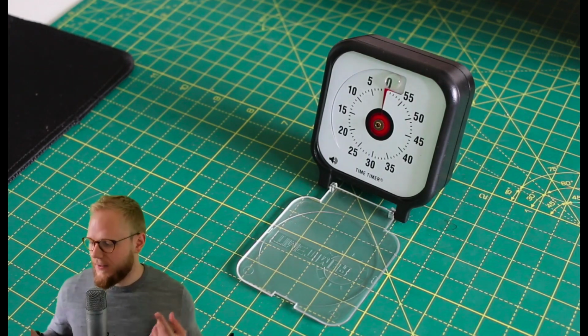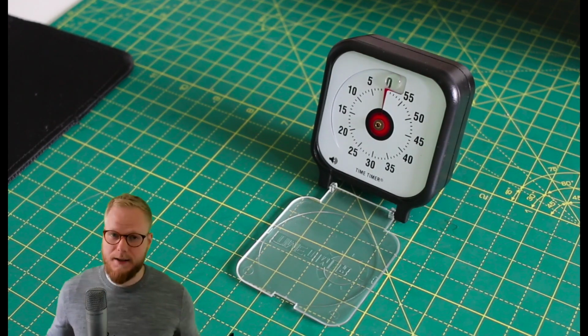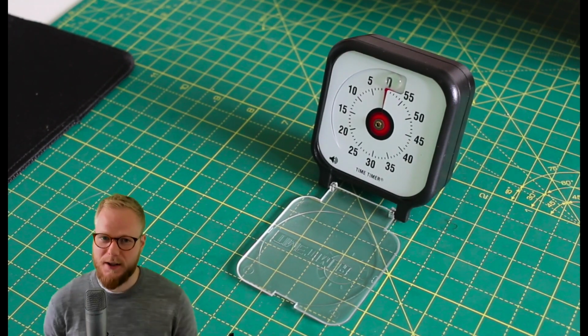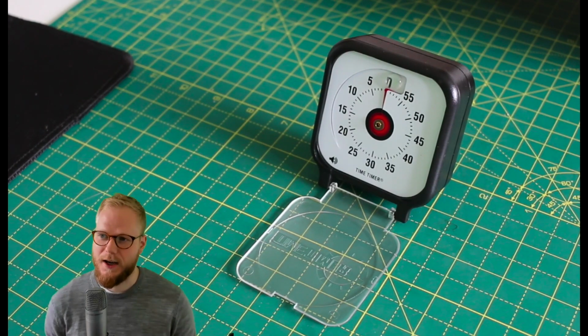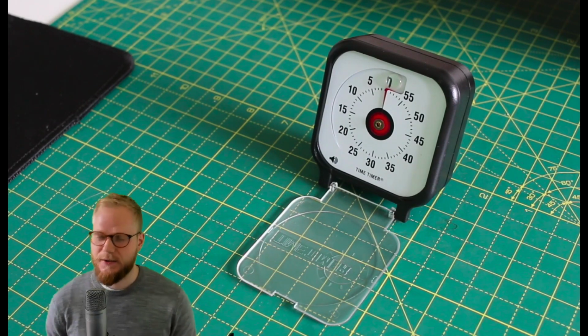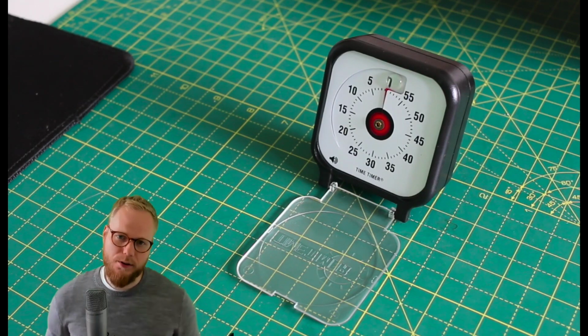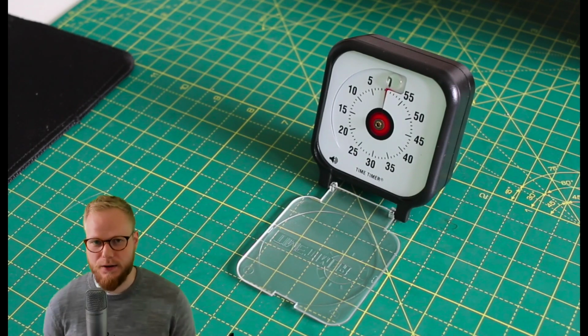And these things are not cheap. I think it's around $40-50, but it's definitely a worthwhile investment, especially for team managers, for heads of UX, for leads, for more seniors, especially if you want to coach your juniors to do better things and better facilitation in general.